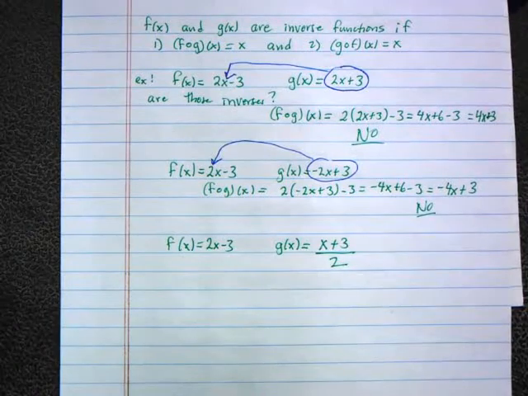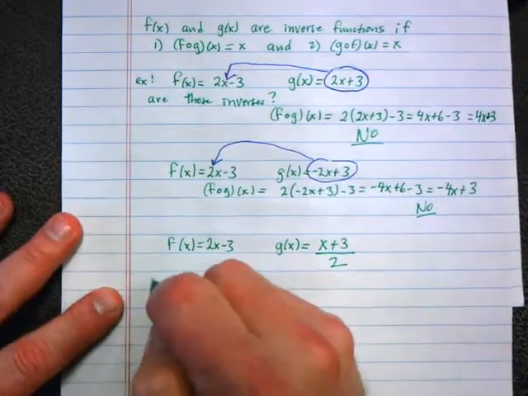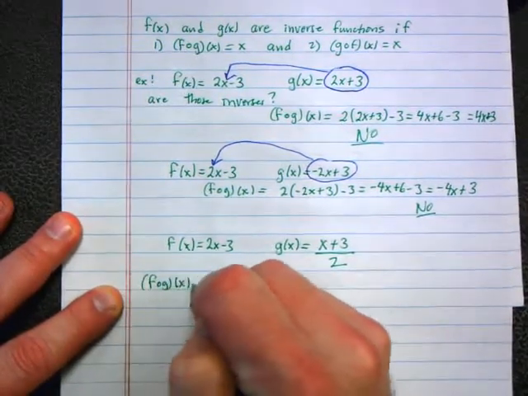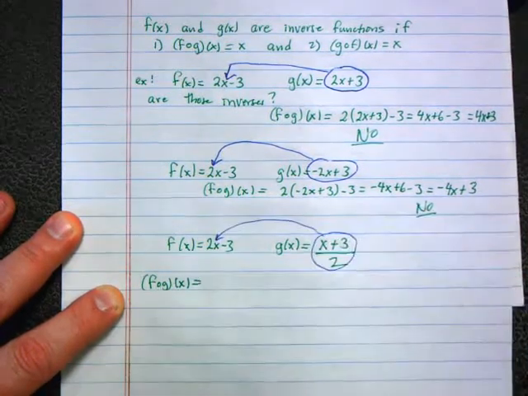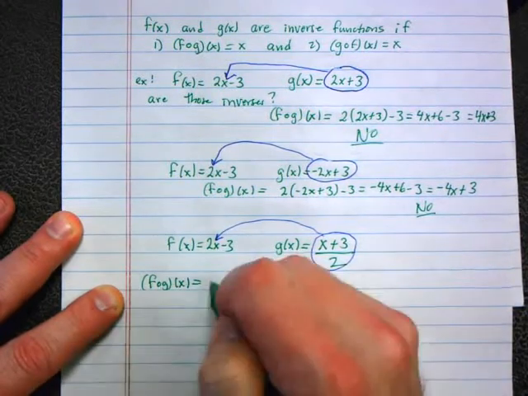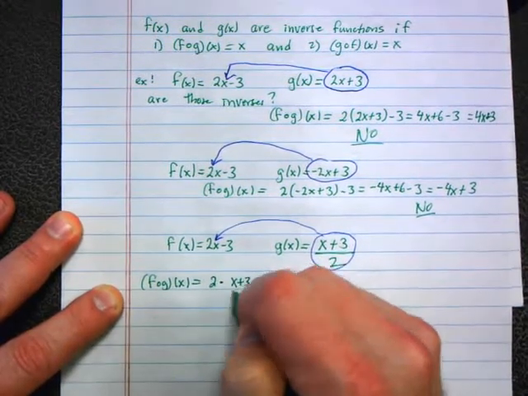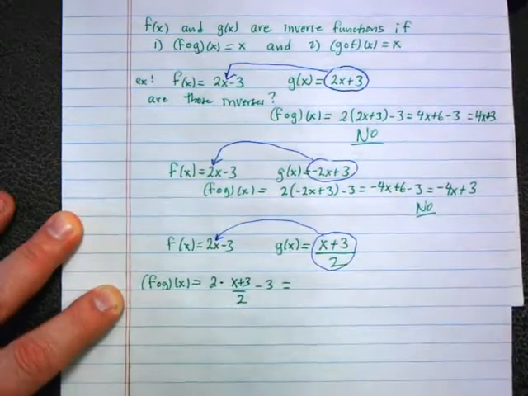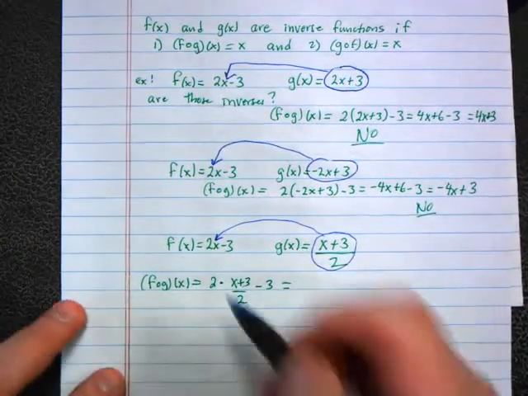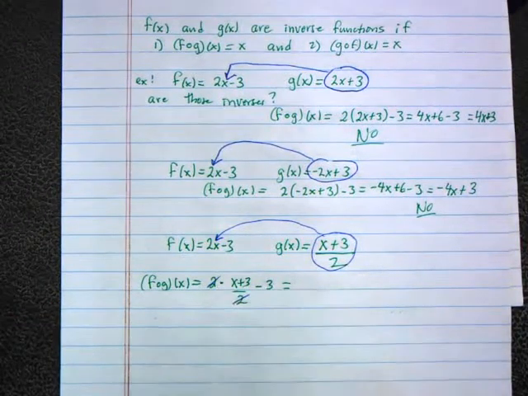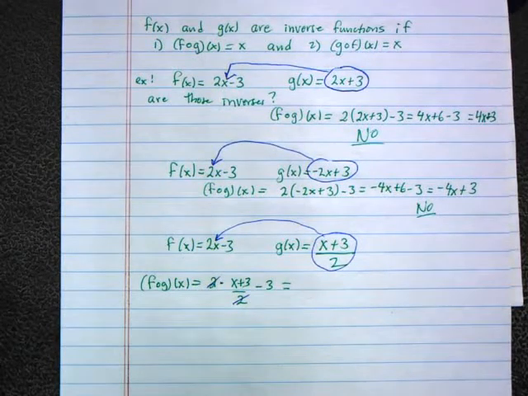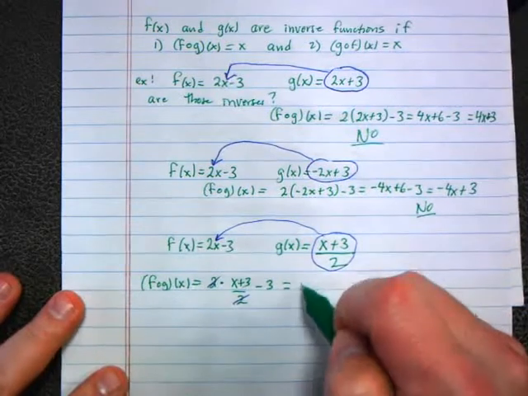Are those inverses? How would you tell? Plug it in. All right, we have to do f of g. F of g would mean take this and plug it in there. So I would have 2 times x plus 3 over 2 minus 3. The 2's reduce. 2 divided by 2 is 1. And then x plus 3 minus 3. The 3 is also reduced. We're left with x.